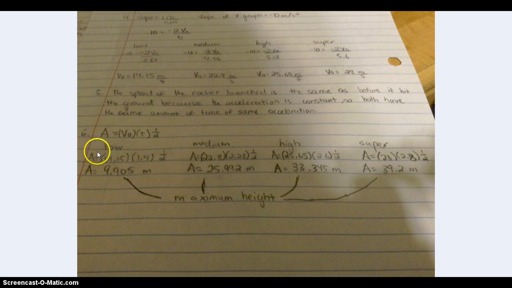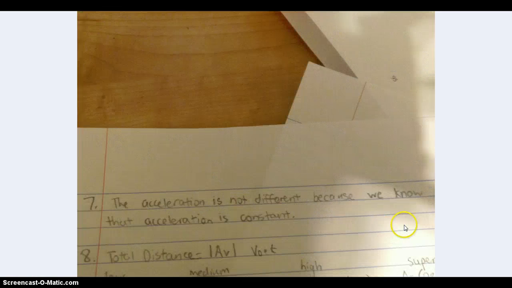I did that for low, medium, high, and super. I plugged in the initial velocity and the time, as you can see, and that's how I got my area. All of these equal the maximum height, right there. And that's how I did number 6.